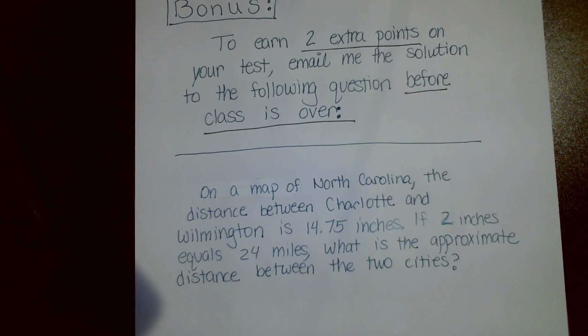So, on a map of North Carolina, the distance between Charlotte and Wilmington is 14.75 inches. If 2 inches equals 24 miles, what is the approximate distance between the two cities? So, solve that, do your work on a piece of paper, and then you can just email me, just type it in, your answer. Make sure to label your units.